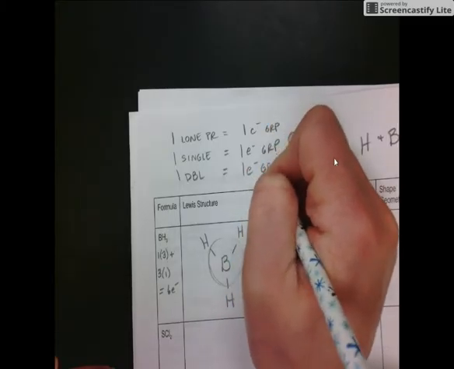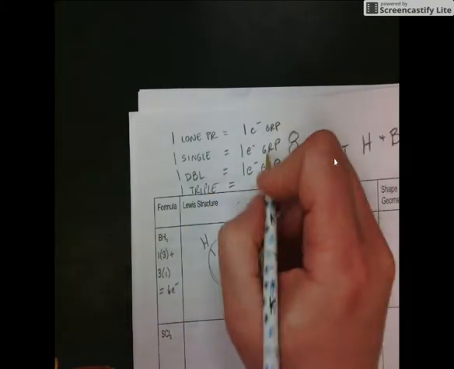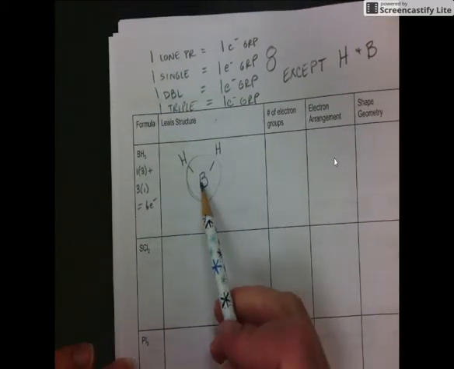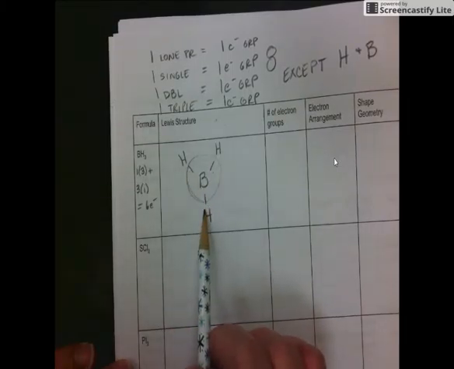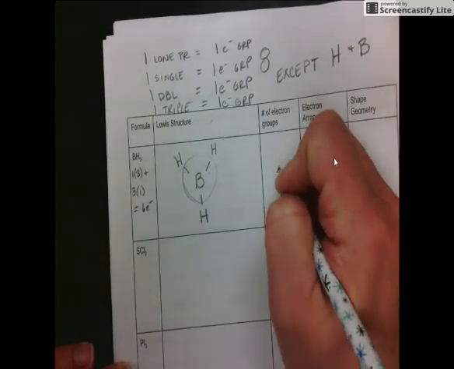When we have one double bond, that is one electron group. When we have one triple bond, we don't see triple bonds too often, but when we do, that is referred to as one electron group. So if we look at my BH3 here, I take a look at boron. I have 1, 2, 3 electron groups. So I'm going to put a number 3 here.